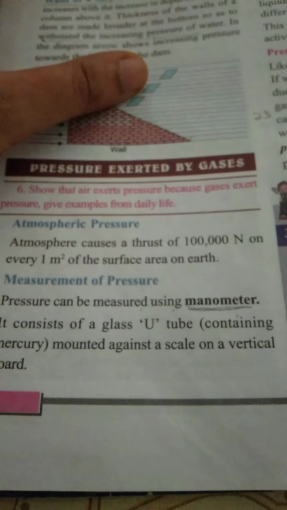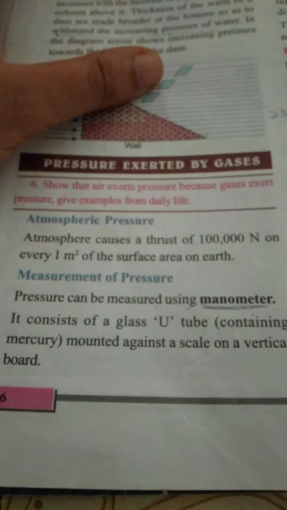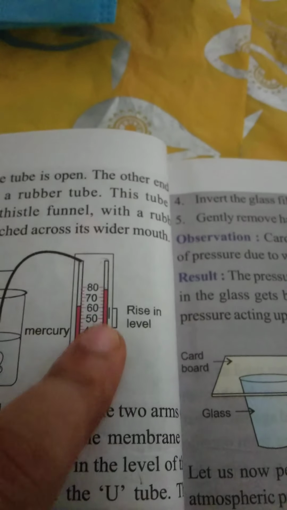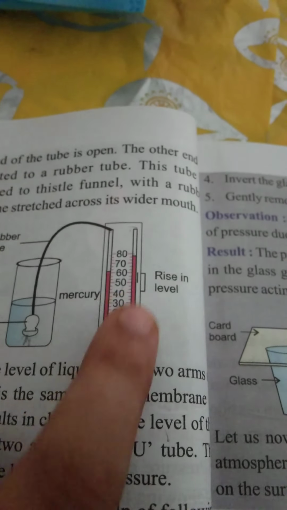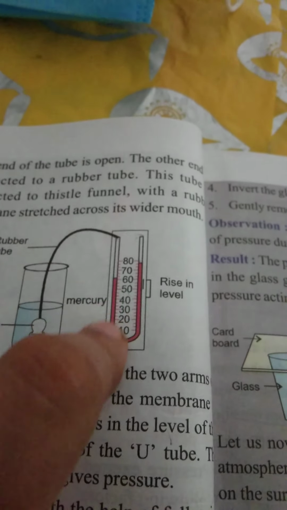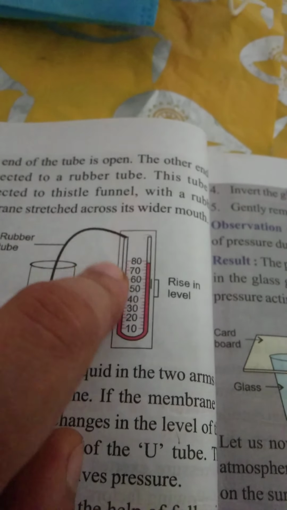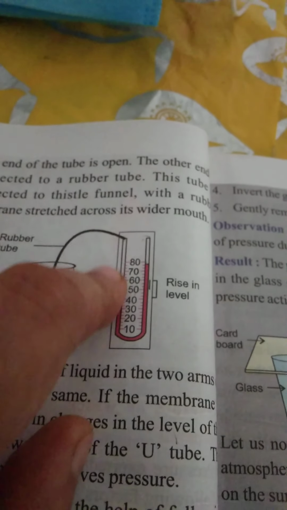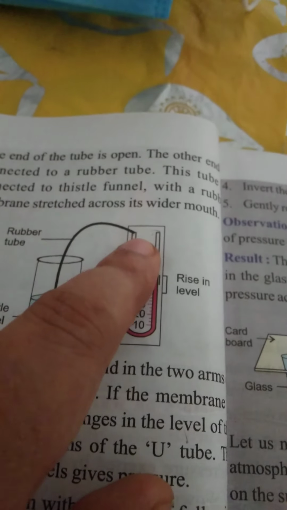And then what is the structure of this manometer? It consists of a glass U-tube containing mercury mounted against a scale on a vertical board. You have seen this BP apparatus, that is sphygmomanometer. It is like this. U-tube mounted on a scale, and it is filled with mercury. This is a U-tube mounted on a scale, and this U-tube has mercury in it.